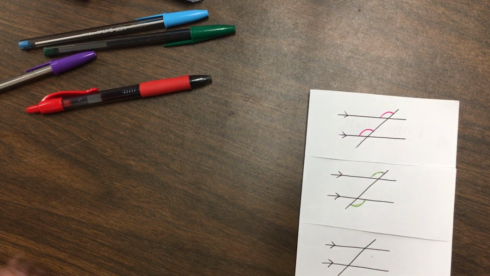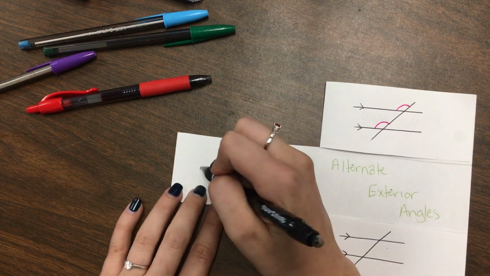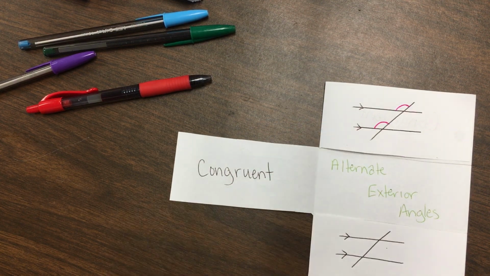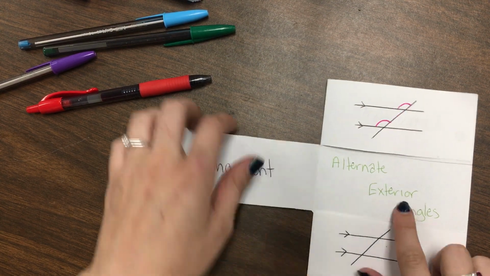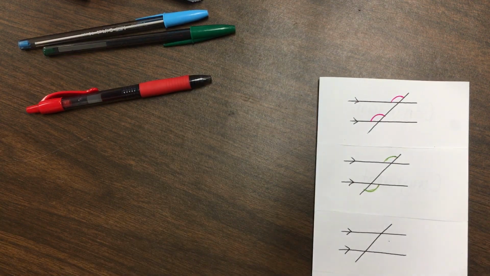Looking at those 2 angles, I want you to take a moment and decide, do you think those are congruent or not? If you said that they were congruent, congratulations, you are brilliant and you were correct. Alternate exterior angles are congruent to one another.